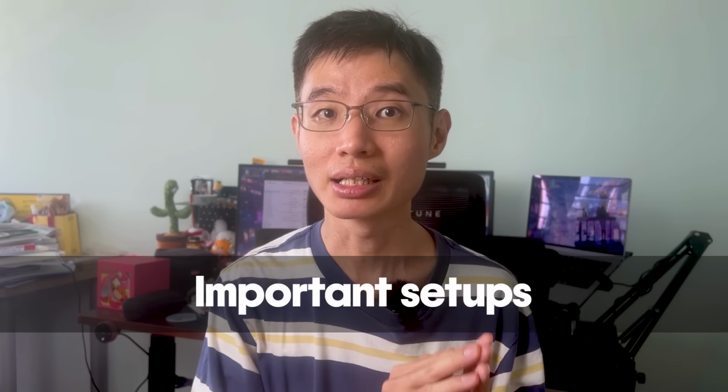Alright, let's first go through some important setup first. Getting all this right at the start will save you a lot of headaches later on. First up, dark mode. As they say, once you go black, you never go back. Personally, I find dark mode to be more comfortable on the eyes, especially if I don't want to go blind while checking my portfolio in the middle of the night.